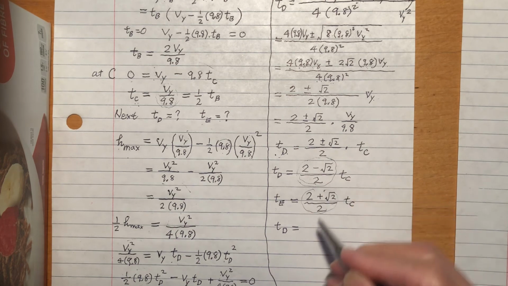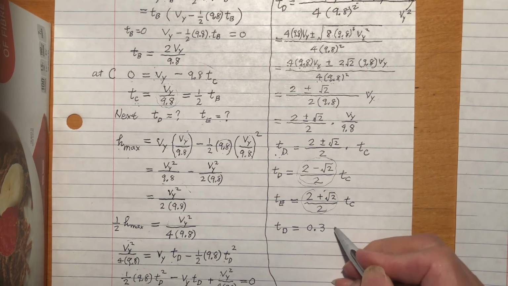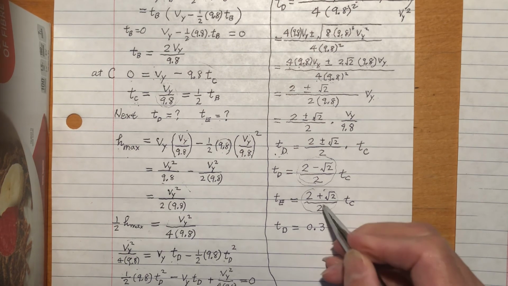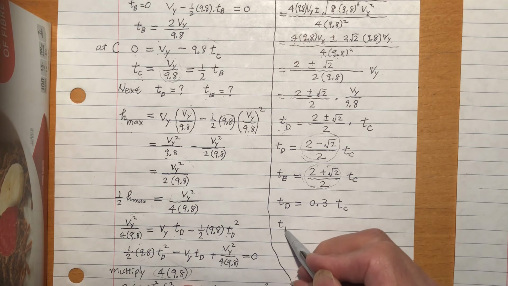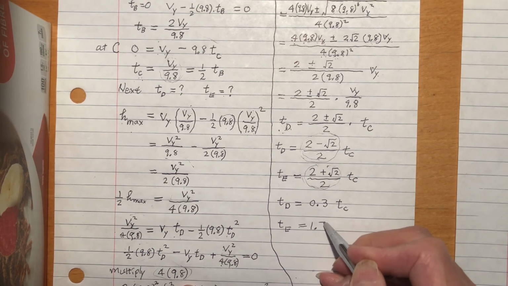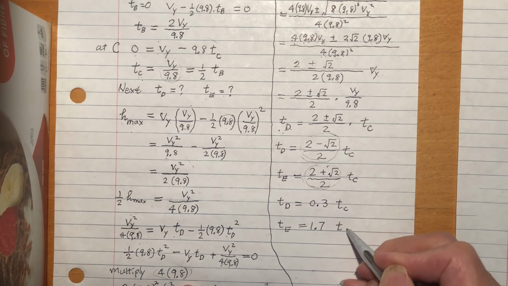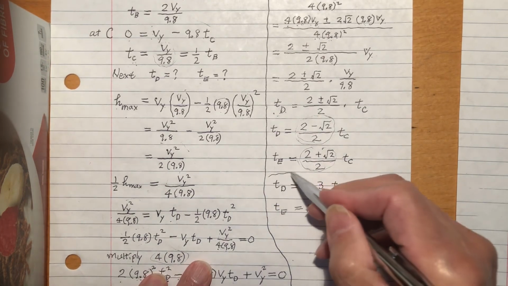This part is approximately 0.3. And this part is approximately 1.7. Okay, this is my result.